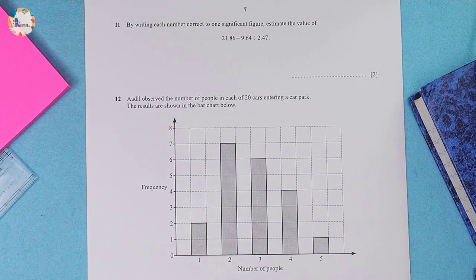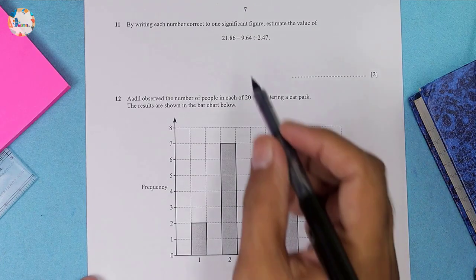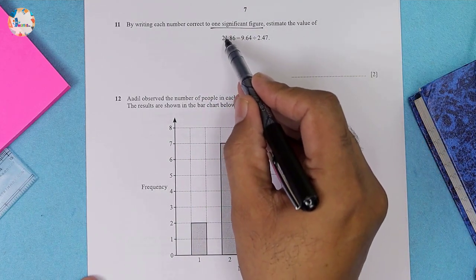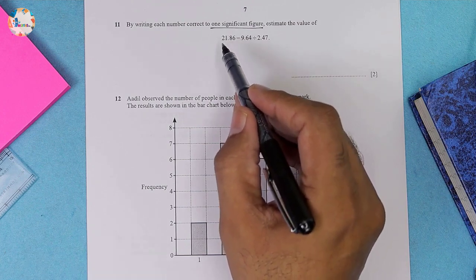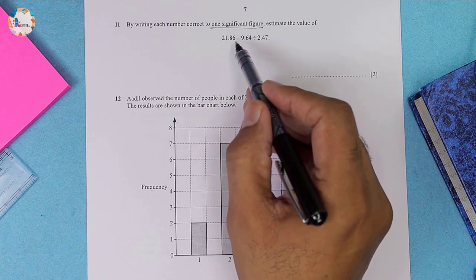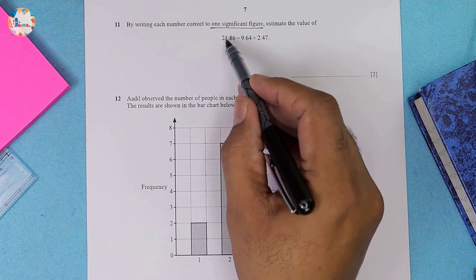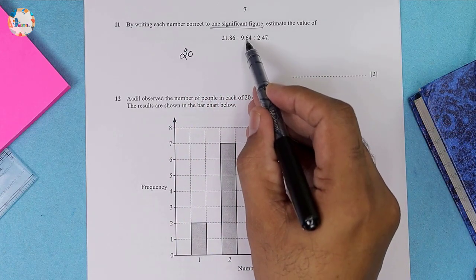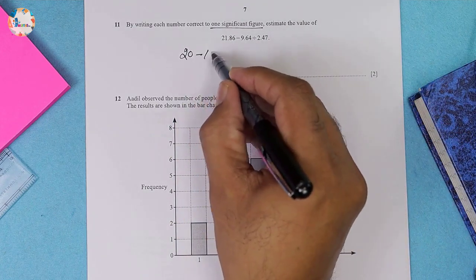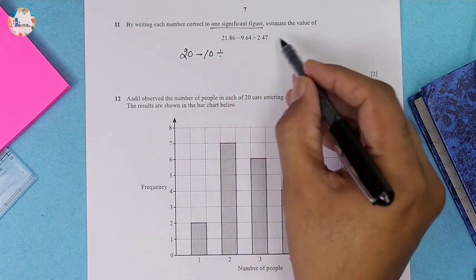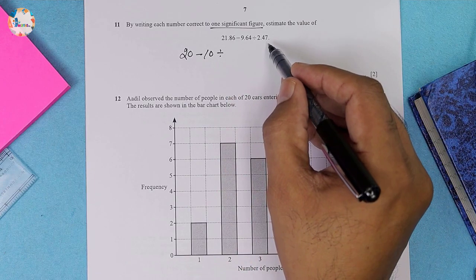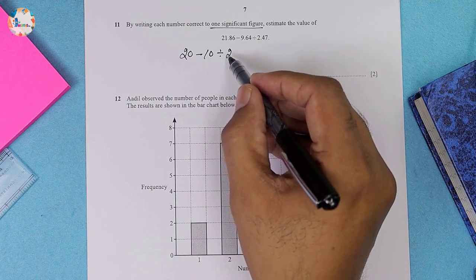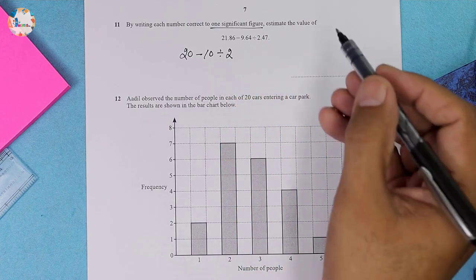Question number 11. By writing each number correct to one significant figure, estimate the value. So one significant figure, this will be rounded. Basically this will be rounded to 20 because 21 is closer to 20, so we'll write 20 for this one, and minus this will be rounded to 10, so minus 10 like this, and divided by this will be 2 because this is 2.47, so divided by 2. So now we will divide first and estimate the value.